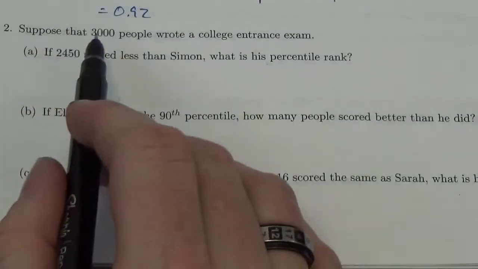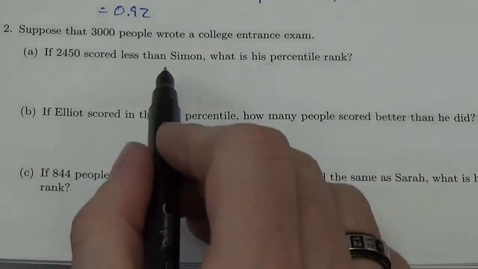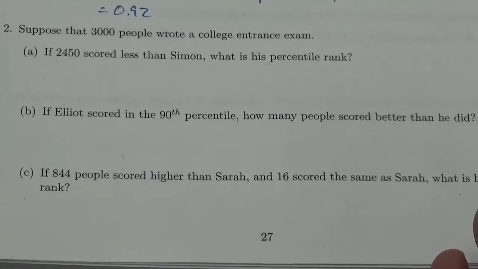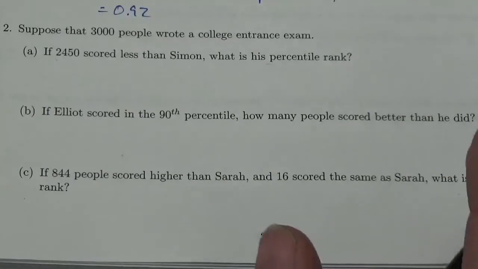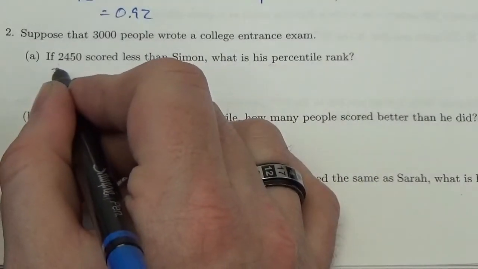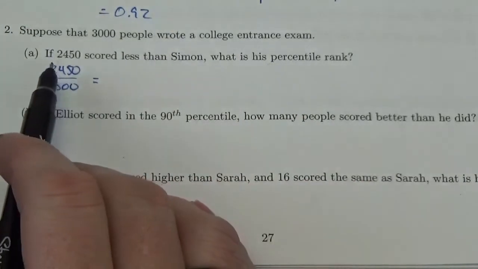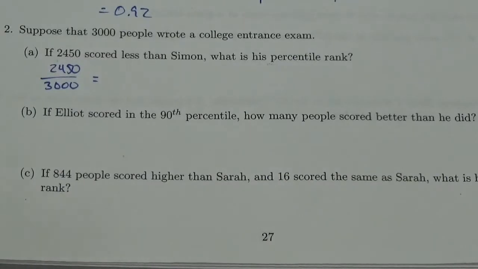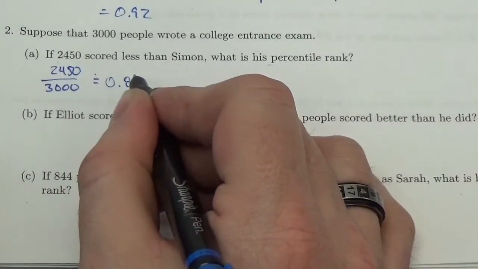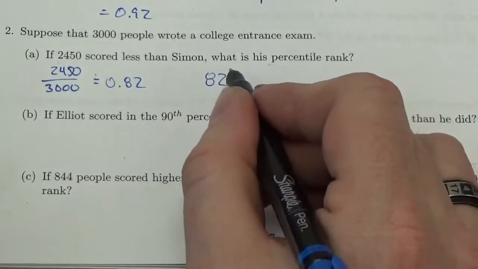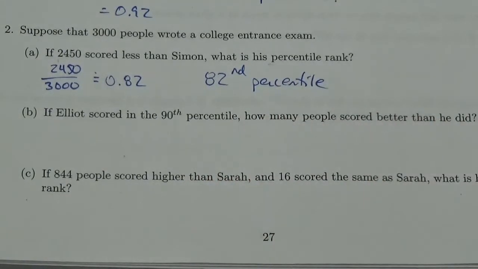Here's another question. Suppose that 3,000 people wrote a college entrance exam. If 2,450 people scored less than Simon, what is his percentile rank? Well, again, this is very easy. This question is set up beautifully for a percentile rank. That's exactly what it is. So we just need to figure out what percentage of the population scored less than he did. We already know that 2,450 did. So 2,450 divided by 3,000 is about 0.82. So it's the 82nd percentile, meaning that he scored better than 82% of the group.